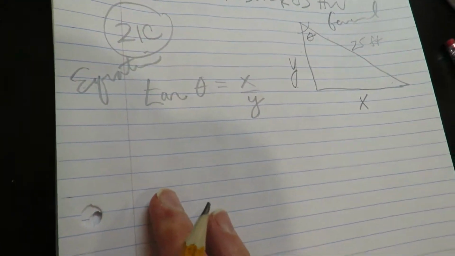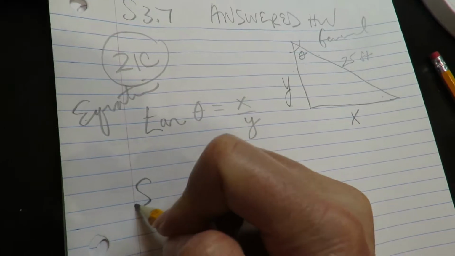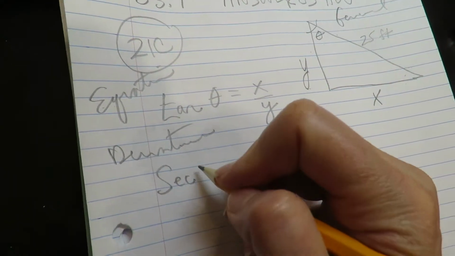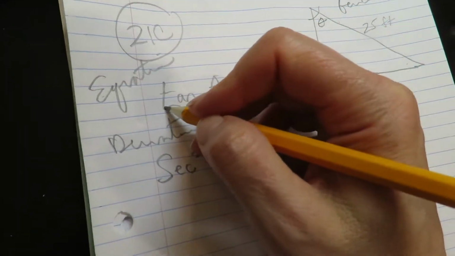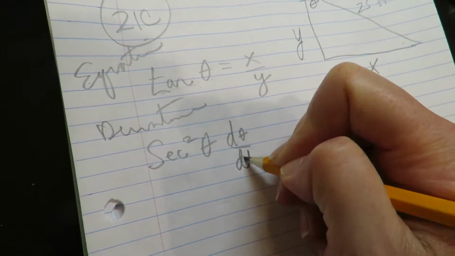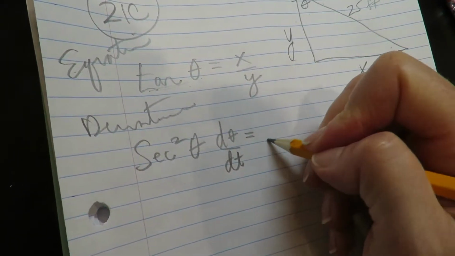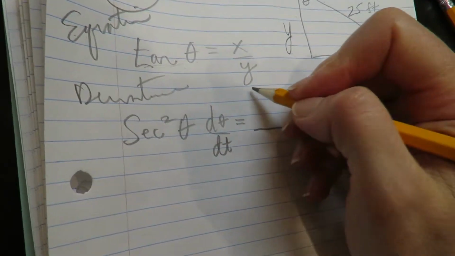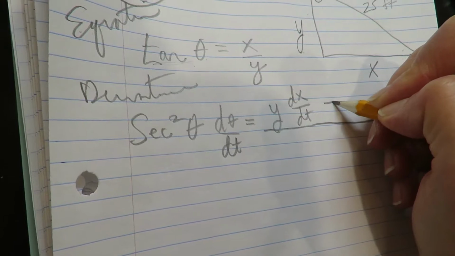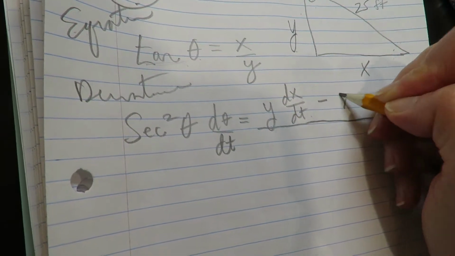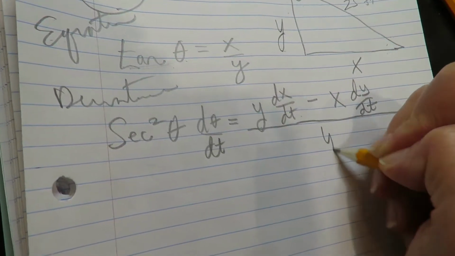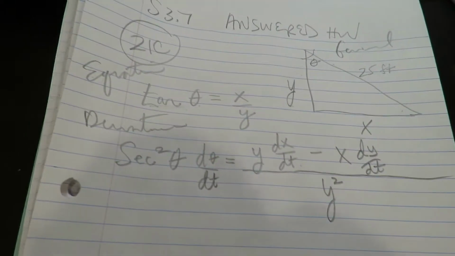Let me just go ahead and take the derivative, and then I'll pick apart the rest of what they're asking. Derivative of tangent is secant squared of theta. That's the derivative of the tangent. The derivative of theta itself is d theta dt. I'm going to go with quotient rule: denominator times derivative of the numerator, bottom times the top minus the top times the derivative of the bottom, over the bottom squared. Okay, that made me happy.